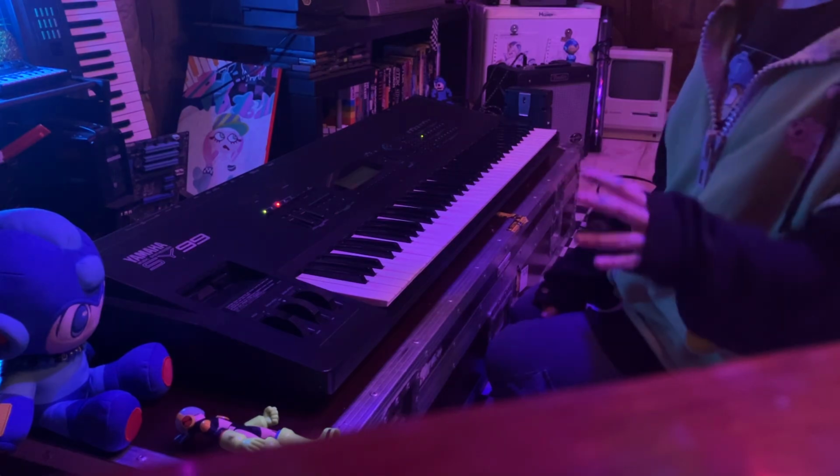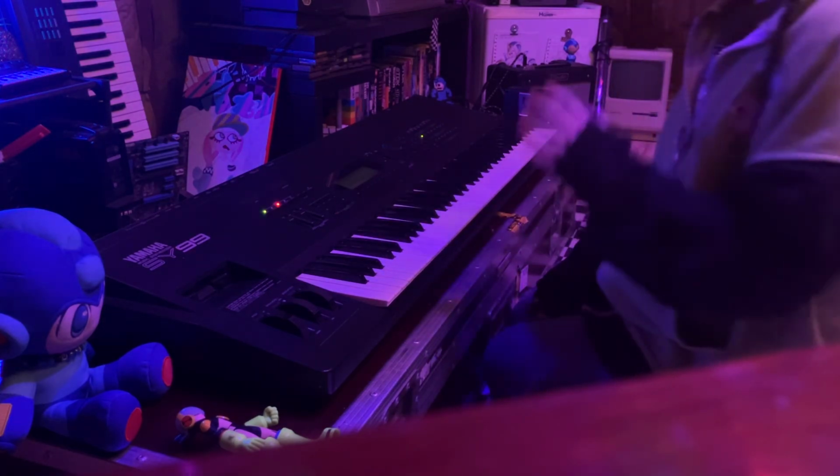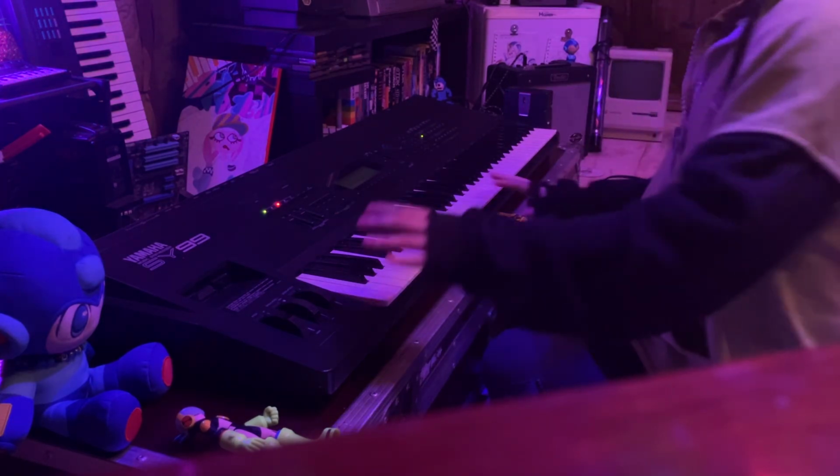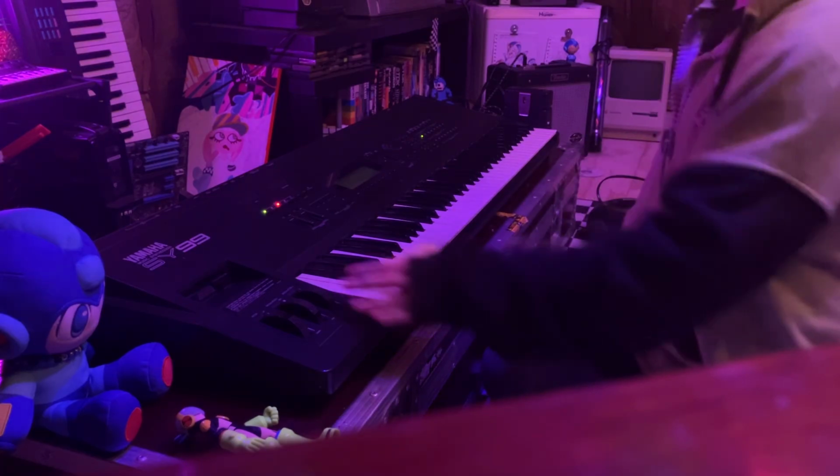So we got that part done. Now I'm going to mess with the modulation a bit, because I can't exactly have my hands going at each part and use the modulation.